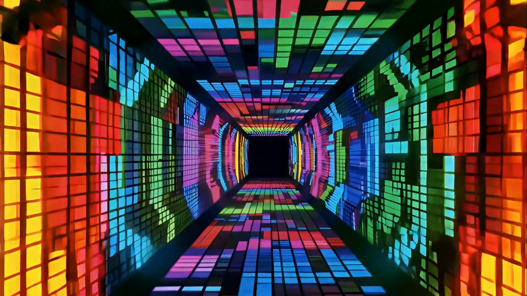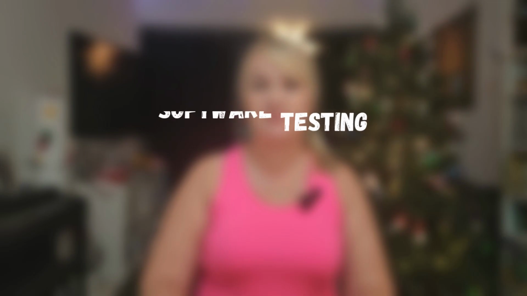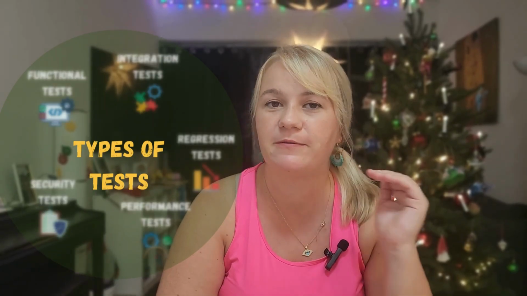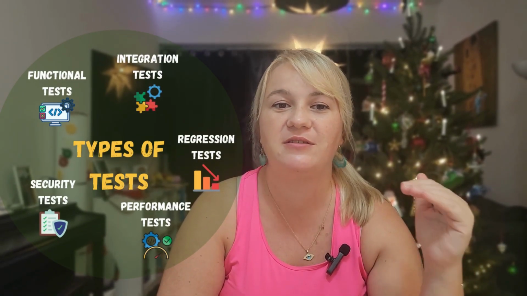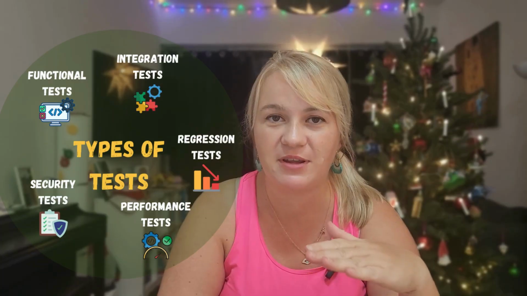All this time, we discussed the test case development stage because it's one of the most intense stages for QA. Moving to the next stage. Software testing. This is another stage where QA is heavily involved. QA engineers execute various types of tests such as functional, integration, regression, performance, and security tests.